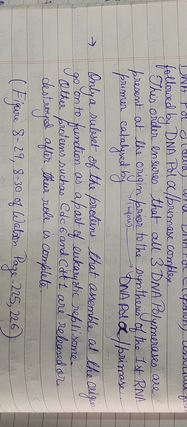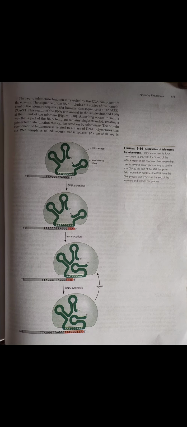Now as they have finished the initiation process, they will go for elongation. Those proteins which are needed for elongation will remain in the eukaryotic replisome. The other proteins which are no longer needed, for example CDC6 and CDT1, which are helicase loading proteins, will get degraded or released. Let us see in the figure so that it will be easy to remember.